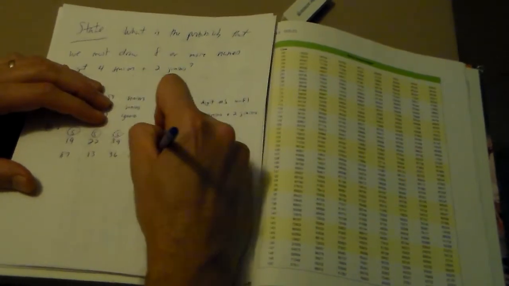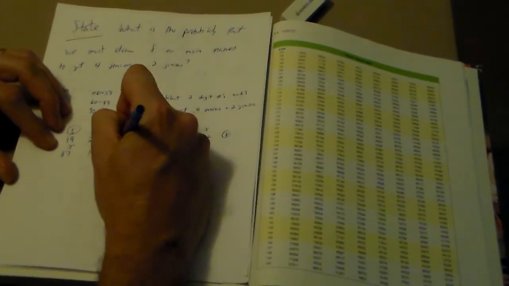So after 62, now you can't start the next line, you just keep going. Okay, so 62 is there. So I have 87, 13, 96, 40, 91. Let's see, 87 is a junior. This is a senior. This is a junior. This is a senior. This is a junior.